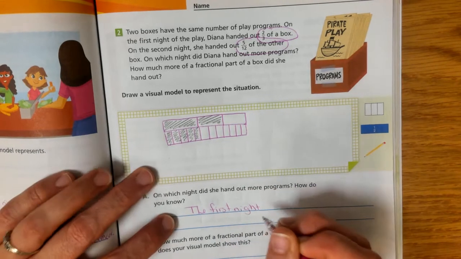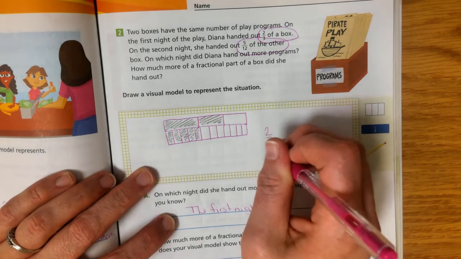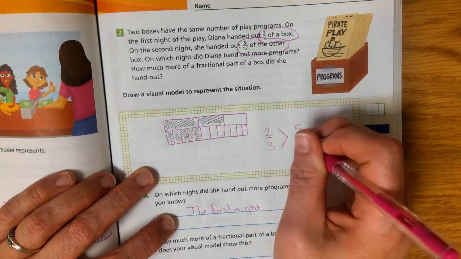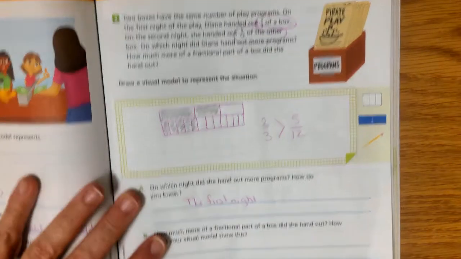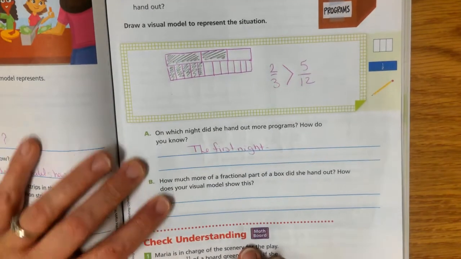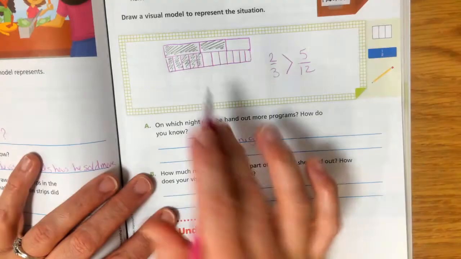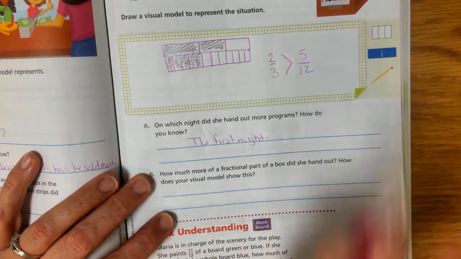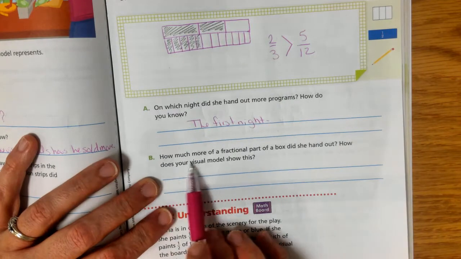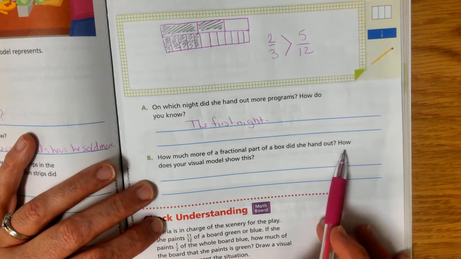Because we can visually see that 2/3 is greater than 5/12. We know because we could see it visually, right? So I'm not going to write a sentence for that part. How much more of a fractional part of the box did she hand out?